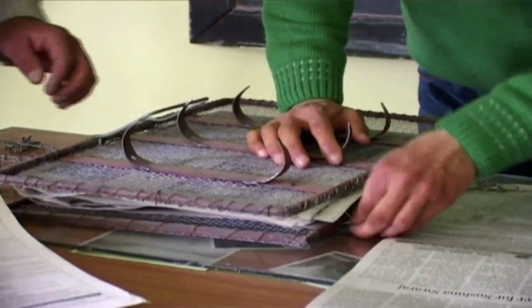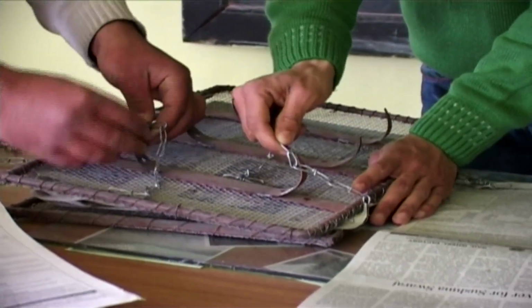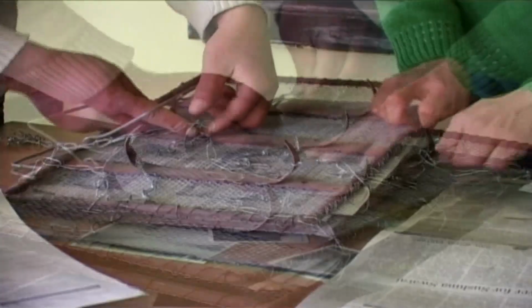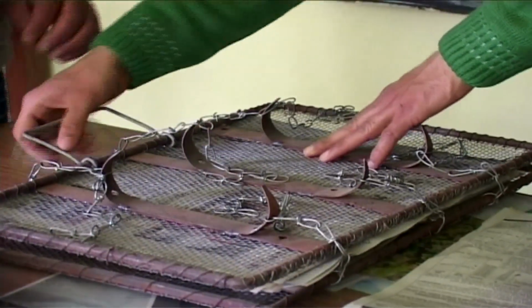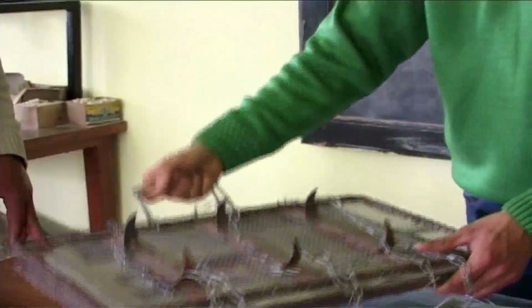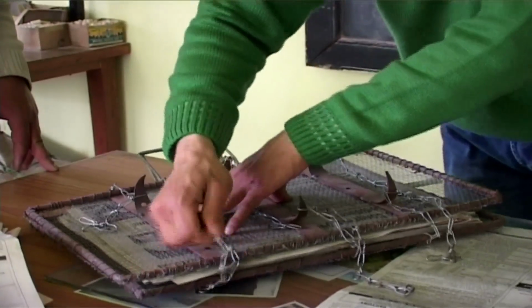A plant press consists of two panels, of either wood or iron, and the size is 12 by 18 inches, with two press straps, or sometimes chains or ropes, that we use in order to tighten the press.